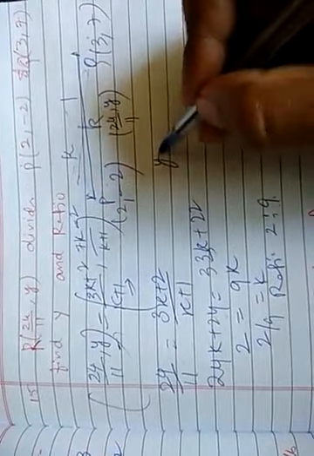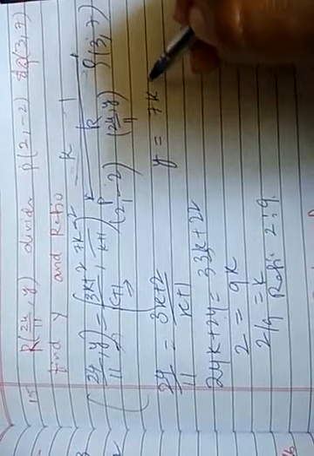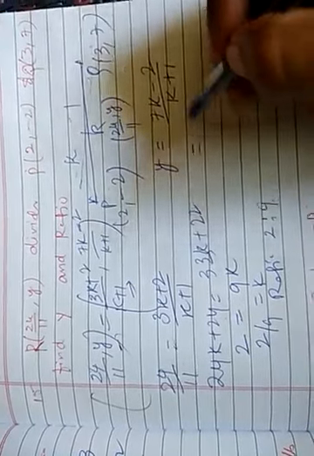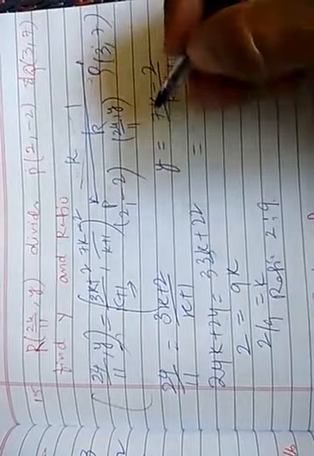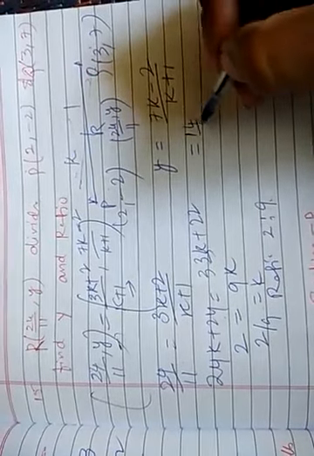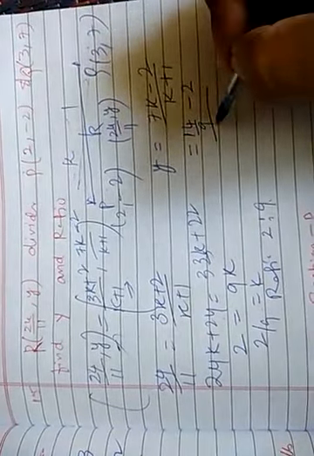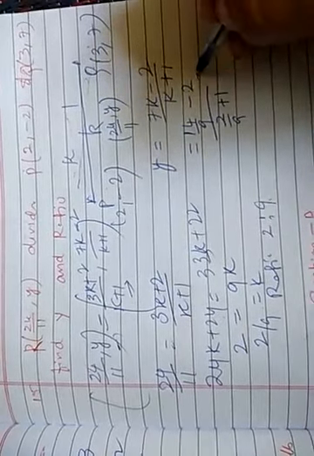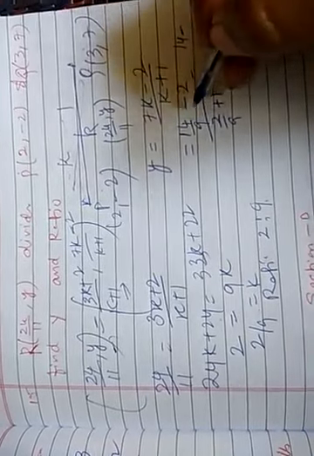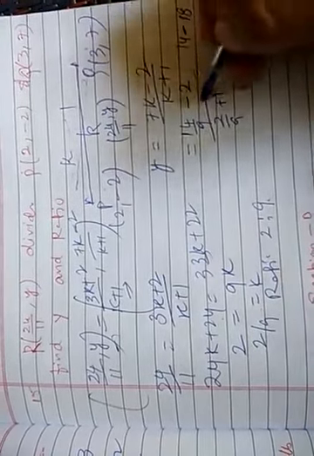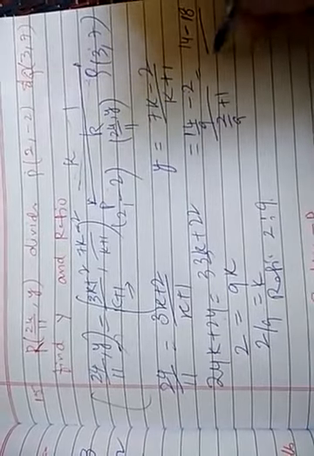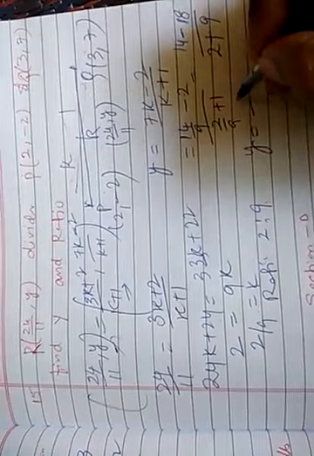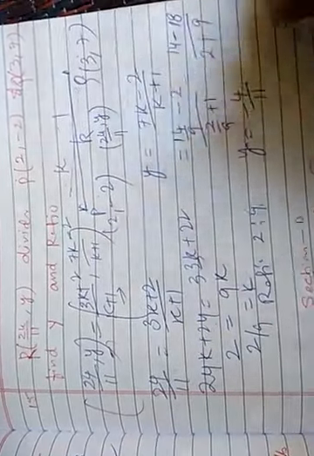I should find the value of y. So y value will become equal to (7k minus 2) by (k plus 1). That is 2 by 9 putting there, it will become 14 by 9 minus 2, over 2 by 9 plus 1. 9 would be the LCM, but here 14 minus 18, 9 gets cancelled, and 2 plus 9, so the y value will become minus 4 by 11. It's done.